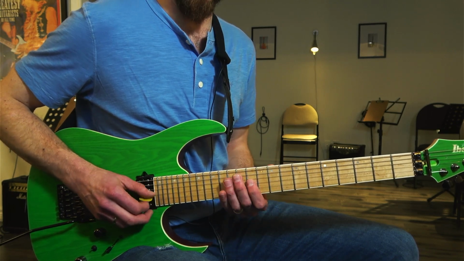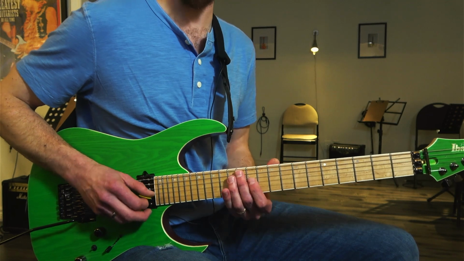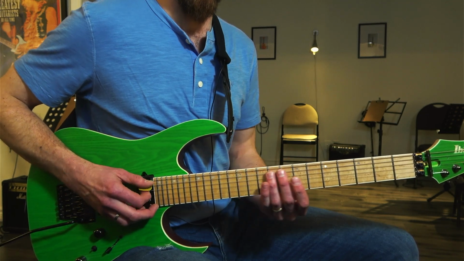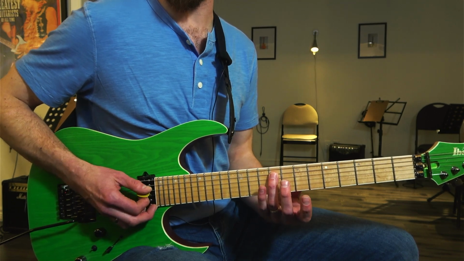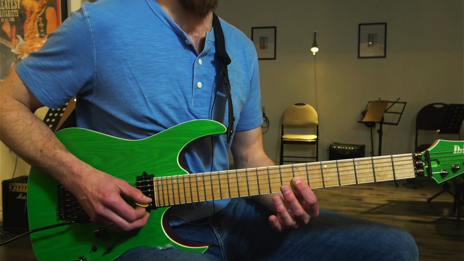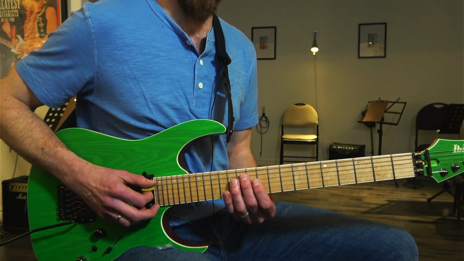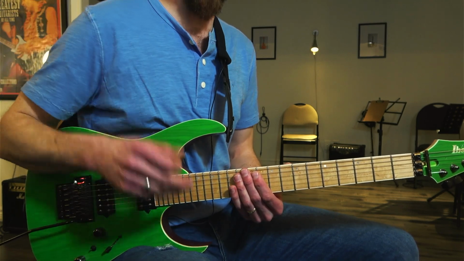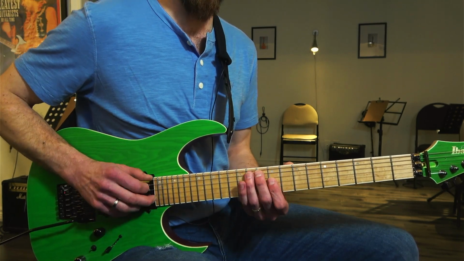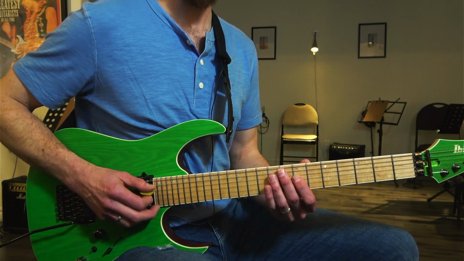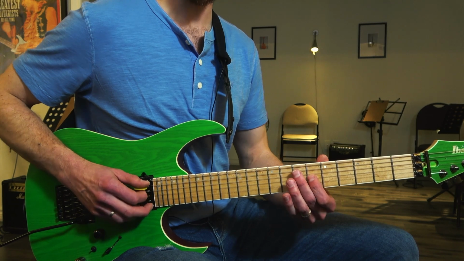So 12, 11, 12, 11, 9, 11. And then we're going to come down to our F sharp, fret number 9 on the A string, to a D on the G string, which is fret number 7. So I'm going up 1, down the next, so the whole pattern here is based on that, okay? And I'm just changing the rhythm up. So D and then C sharp, E.